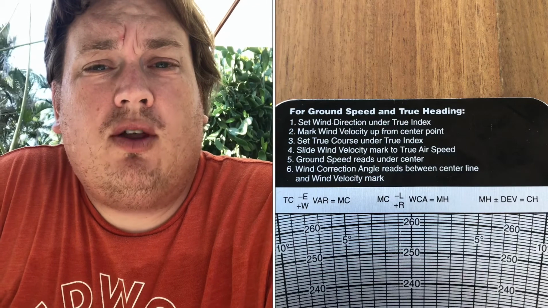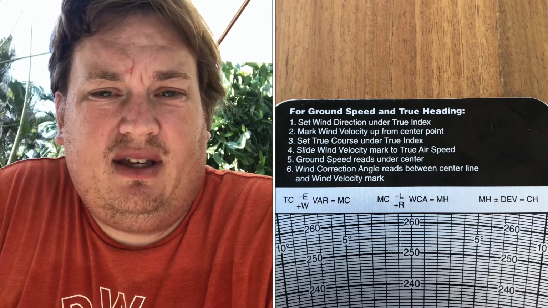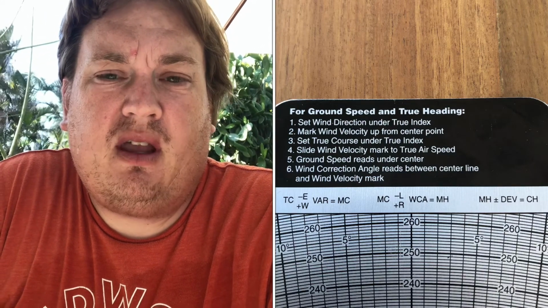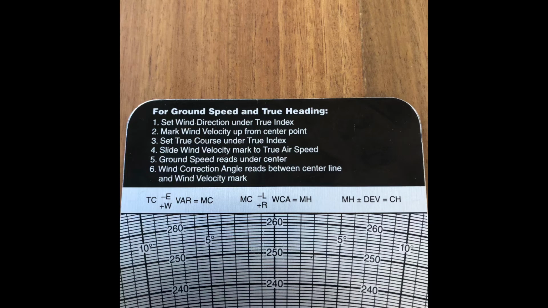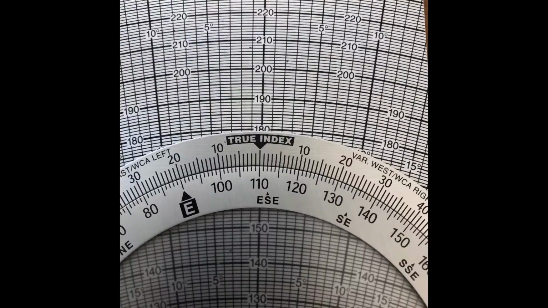We're going to start on the wind side of the flight computer, and we'll follow the steps. You'll notice at the top of the E6B there are steps listed. So the first step says to set the wind direction under the true index. And our wind from our forecast was in the direction of 110.